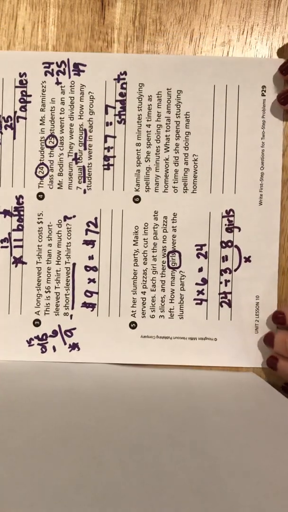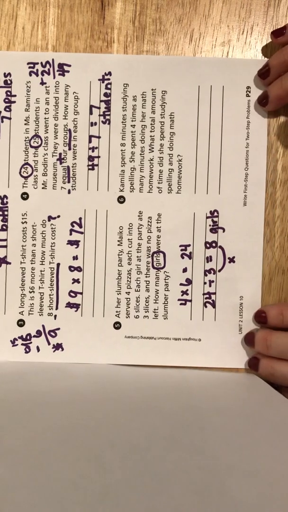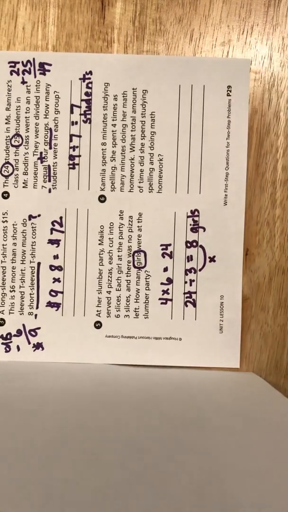Okay. All right, number 6. We're in the home stretch. Let's see how we do. Camilla spent 8 minutes studying spelling. She spent 4 times as many minutes doing her math homework. What total amount of time did she spend studying spelling and doing math homework?